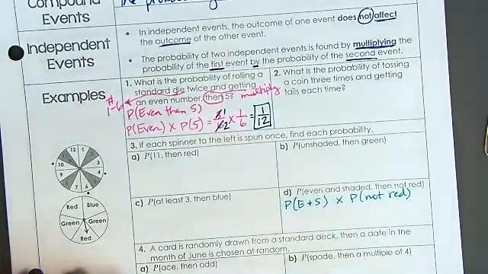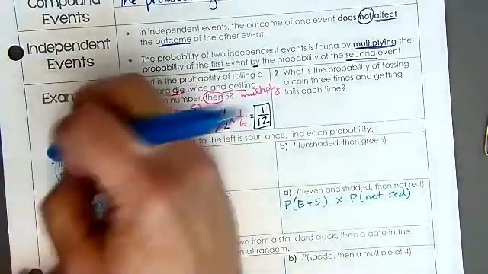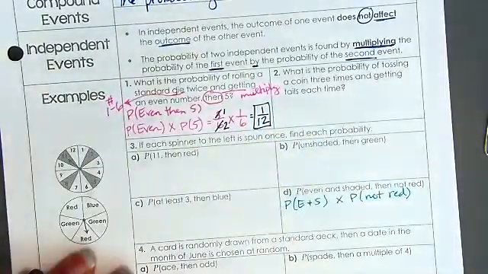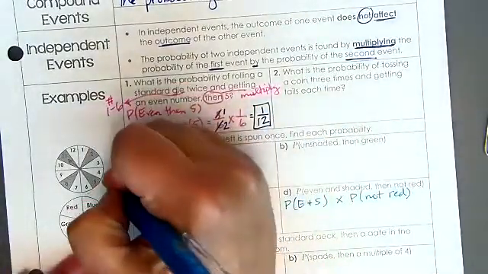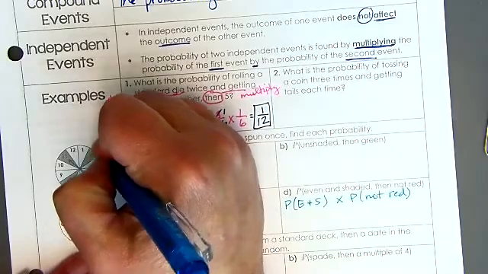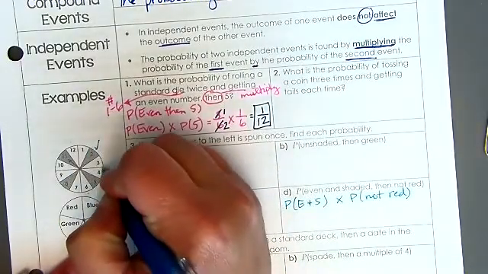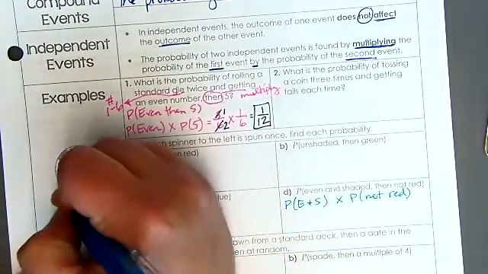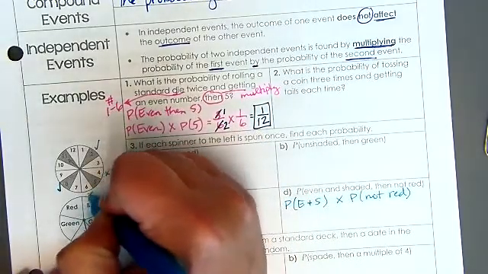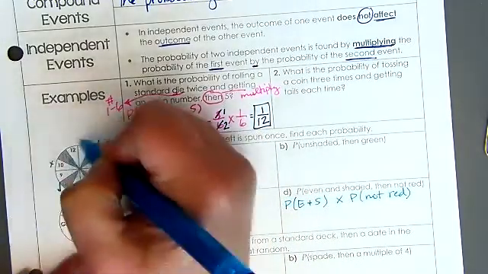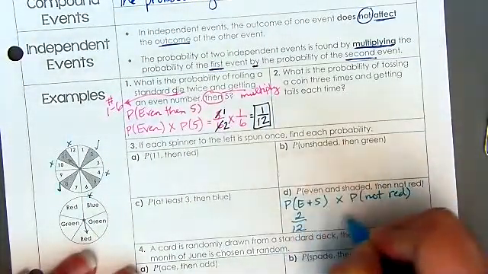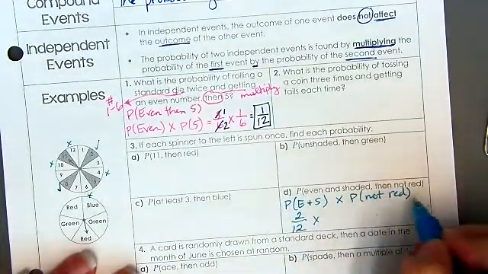It's got to be even and shaded. I'm putting the not in there, so scratch that. It has to meet both of those criteria. The 4 does not, but the 2 does because it's even and shaded. So that one works. 8 works, but 4 does not. 6 does not because it's not shaded, and 10 does not, and 11 does not. So this is 2 out of 12 times now not red.